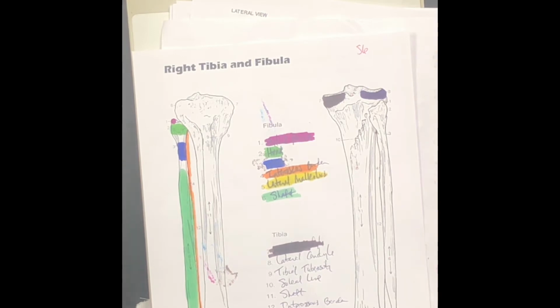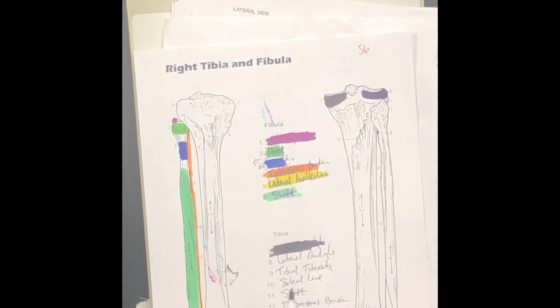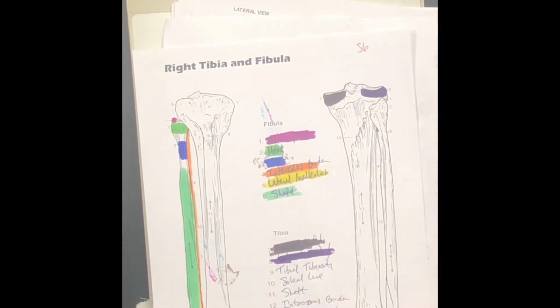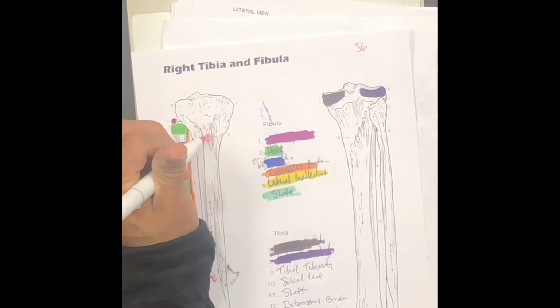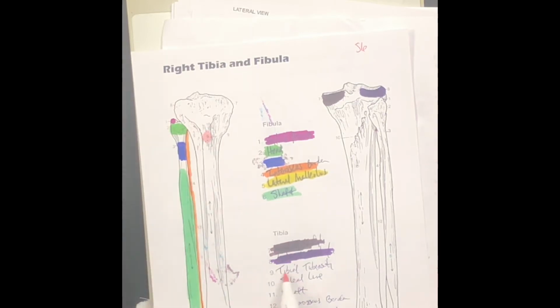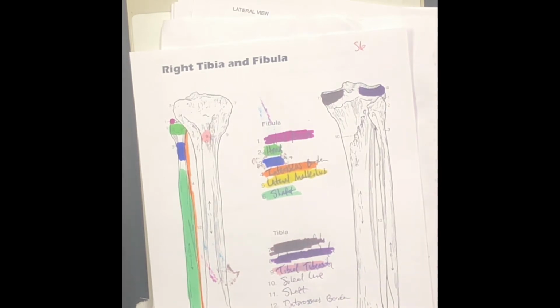8 is lateral condyle. Okay, so this is that. 9 is the tibial tuberosity, which is here. We'll talk more about that later. 10, we're not going to identify. Okay, 10 is not to be considered.